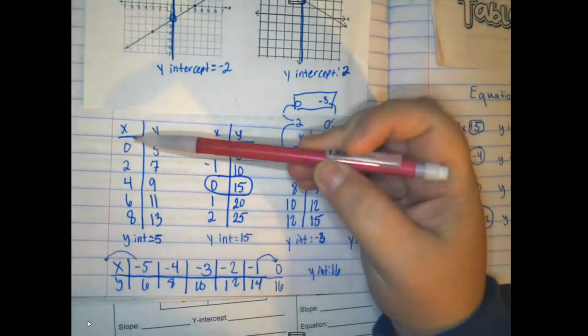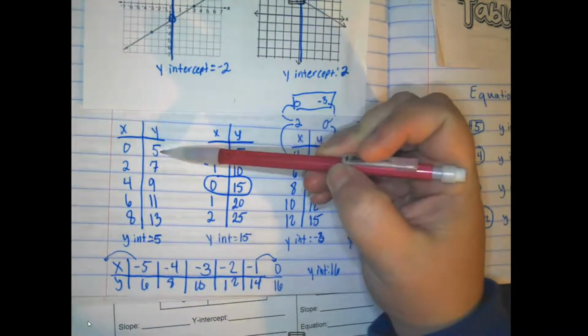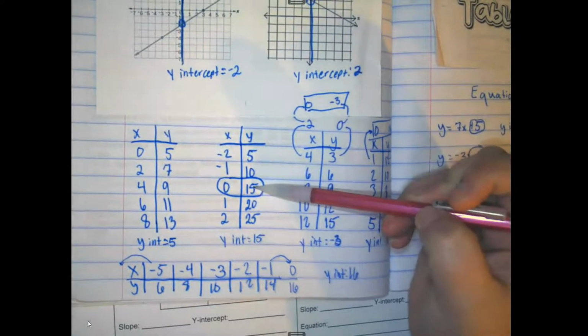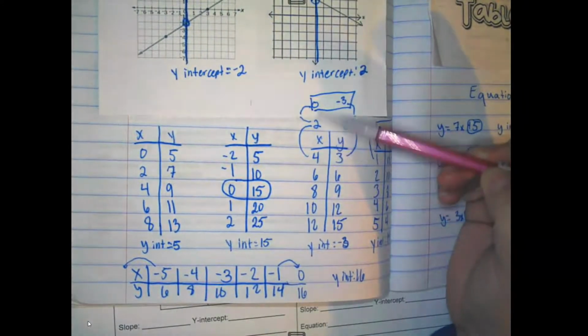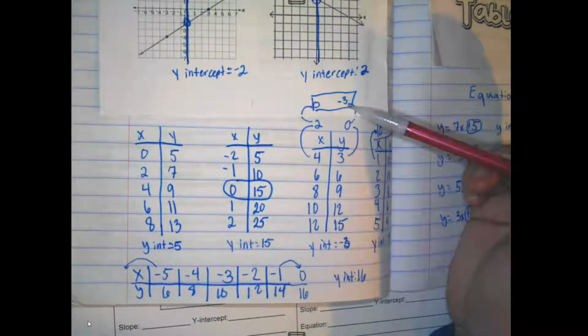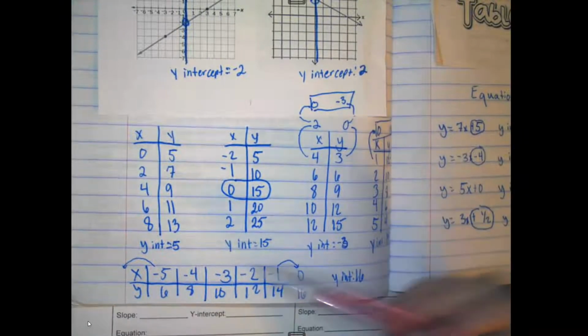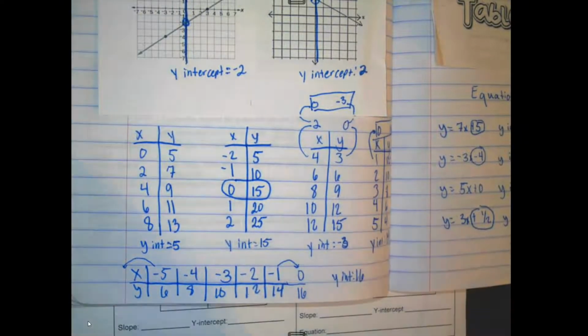So our y-intercept from a table is across from 0. Sometimes I have to work a little bit to get the cross from 0. It's always going to be right across from 0 in my table. So when x is 0, whatever my y value is, that's my y-intercept.